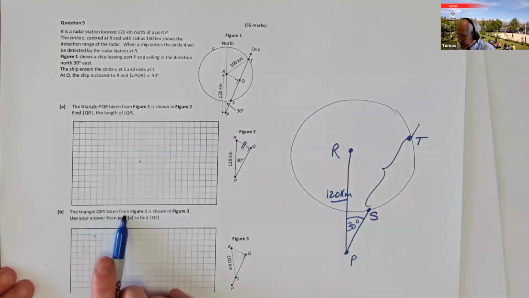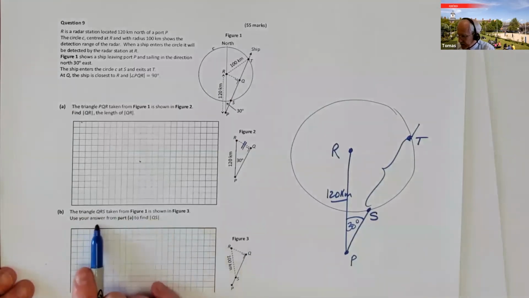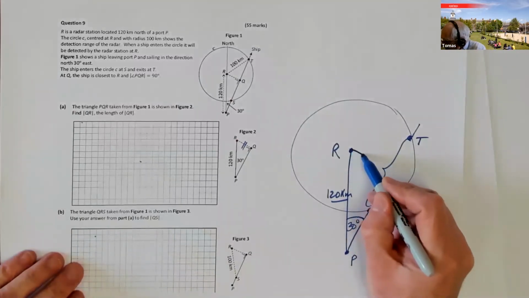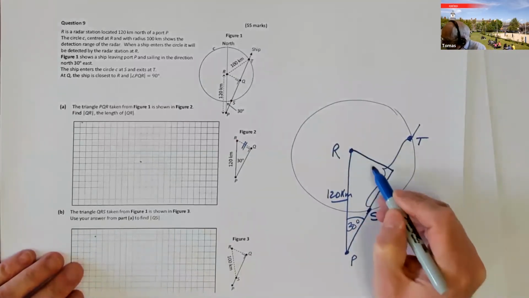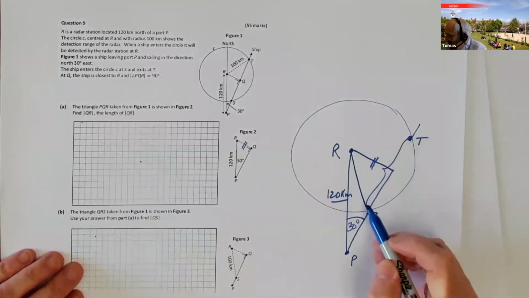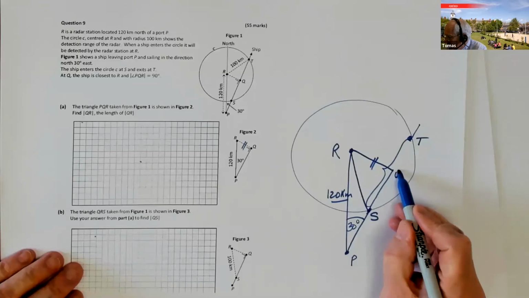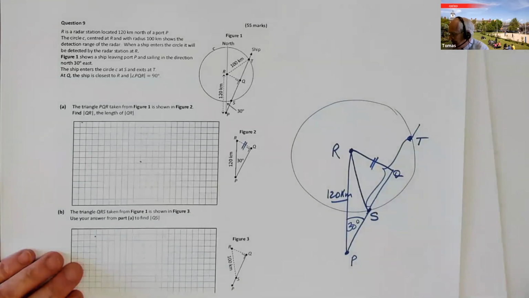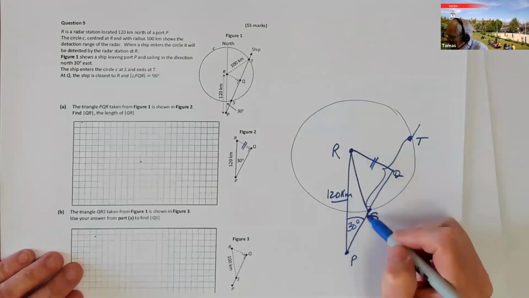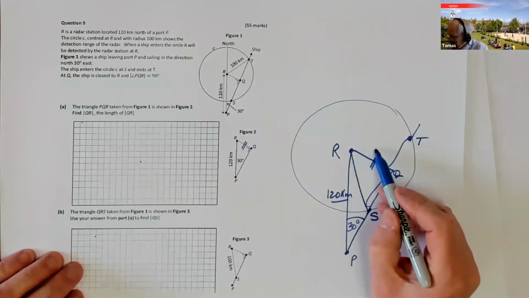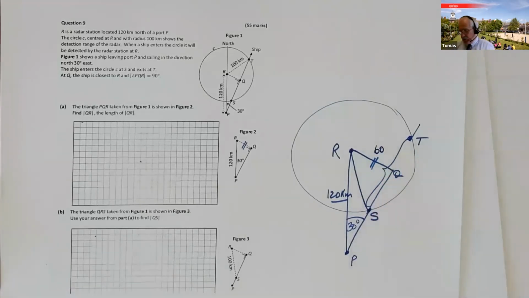The angle QRS taken from figure 1 is shown in figure 3. Use your answer to find QS. So what they've done now is that, given that I found out that length, they're interested in me finding out about this length. How do I find that? Well, the only thing I know about it is that it's a radius, and that I now know. Let's say I know that angle is 60, and that's what it works out as.